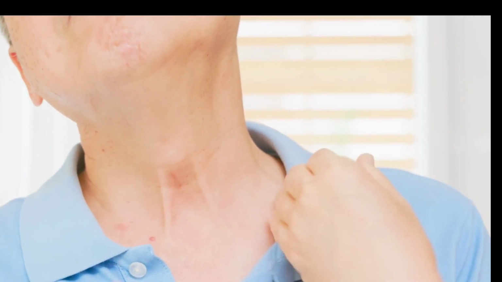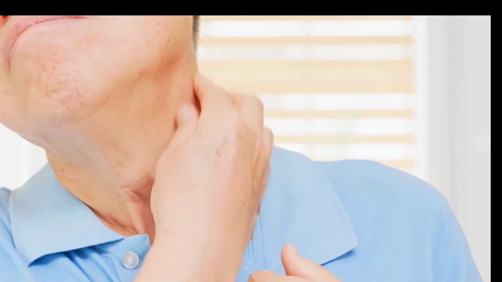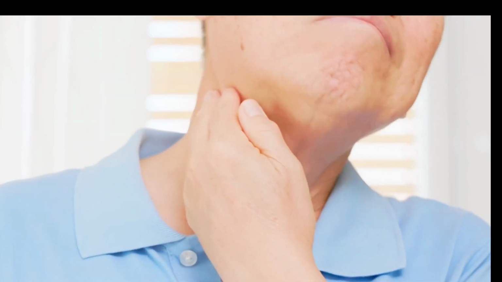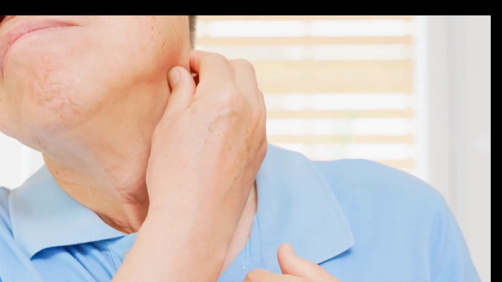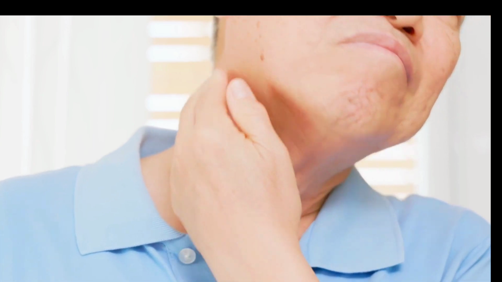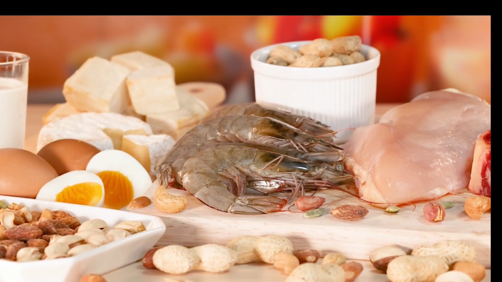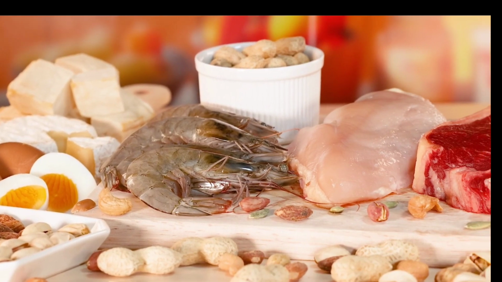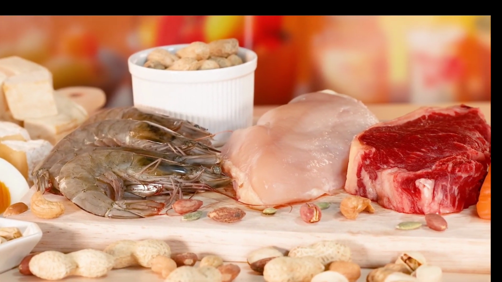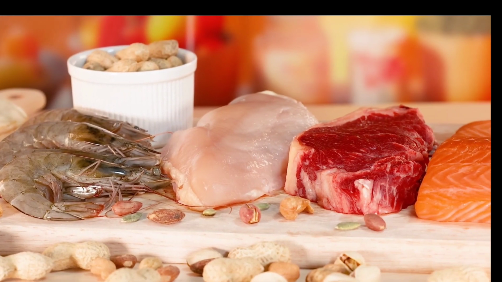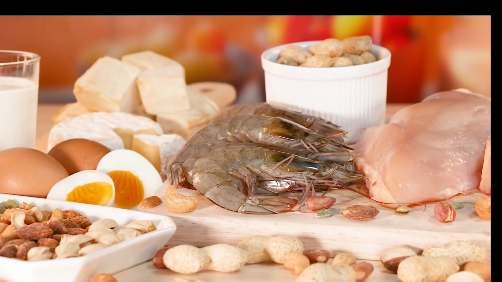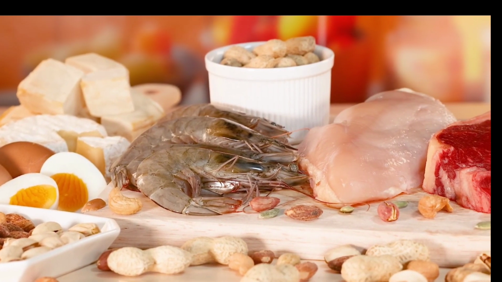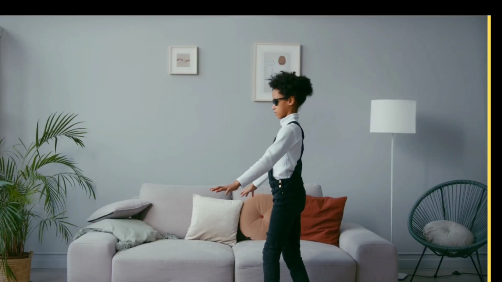What are the symptoms? Swelling in the neck, enlarged thyroid gland, difficulty swallowing or breathing, fatigue. Then what's the treatment of goiter? Use iodized salt, eat iodine-rich foods, seafood, seaweed, eggs, dairy products. Then the next example of dietary deficiency disease, we have night blindness.